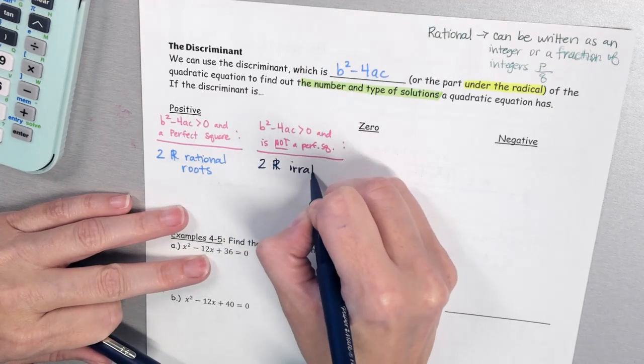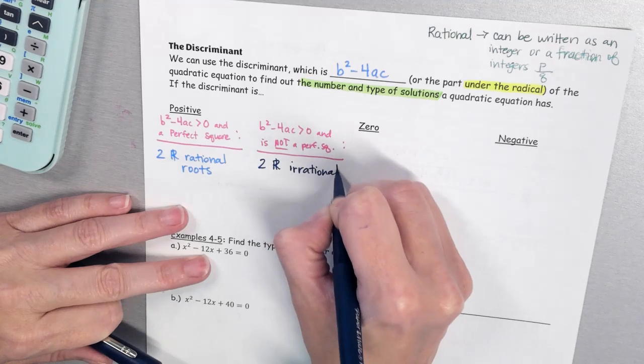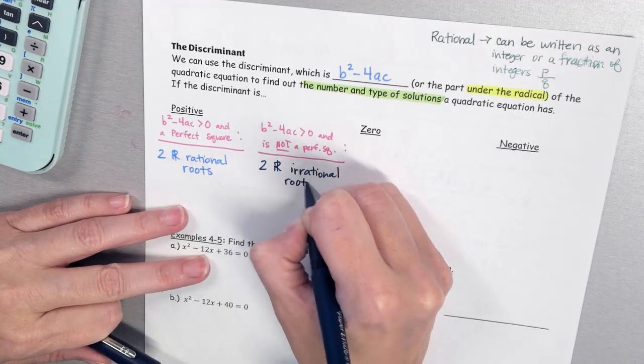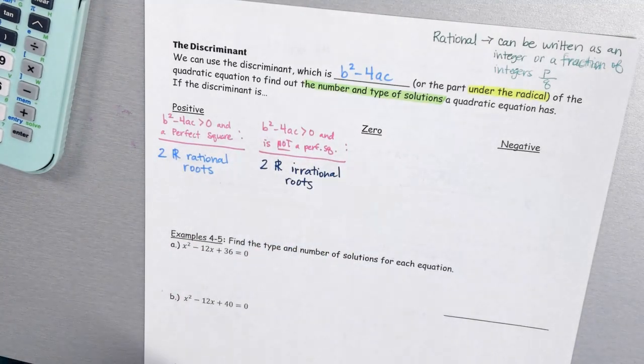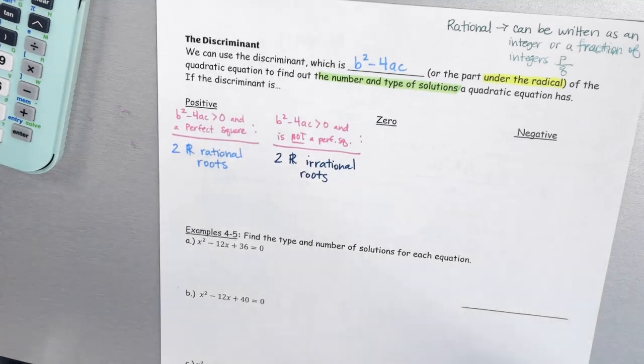Can you guys think of some irrational numbers that you talked about in previous classes? There's some popular ones. Some of them are symbols. Pi, yeah. Yep, pi, square root of 2. So a lot of our square roots, those are irrational values.